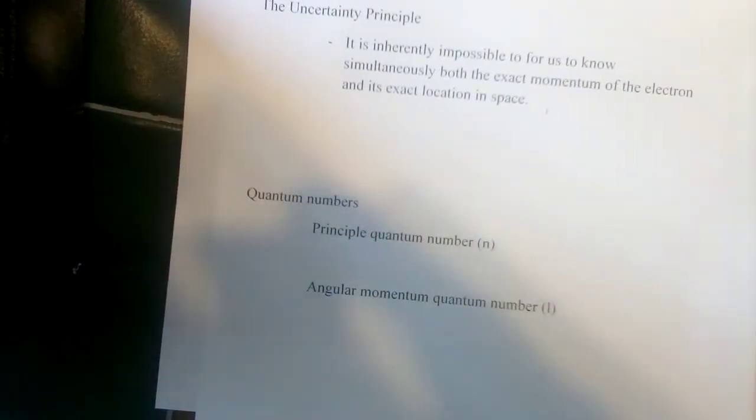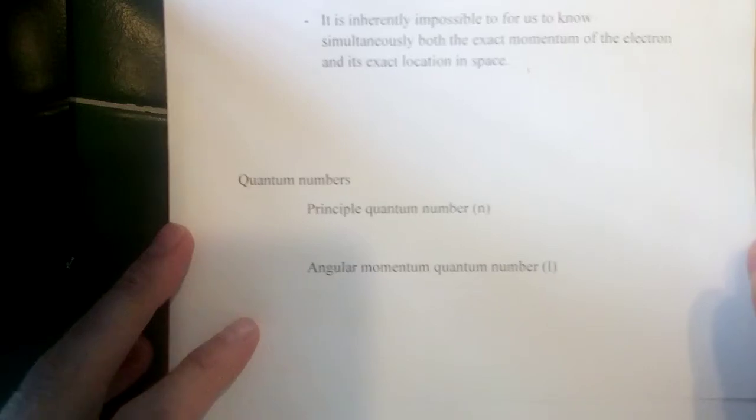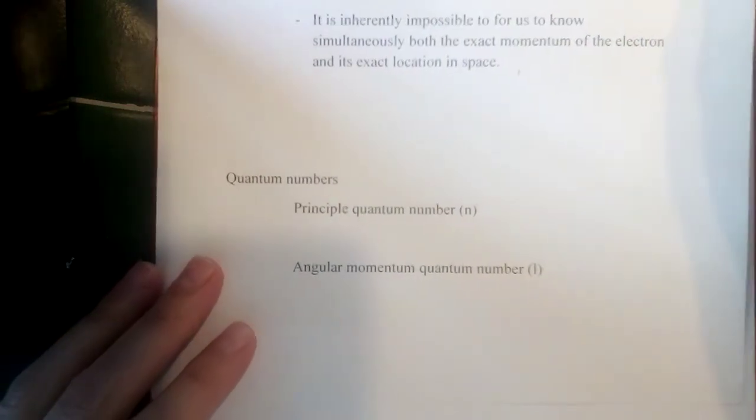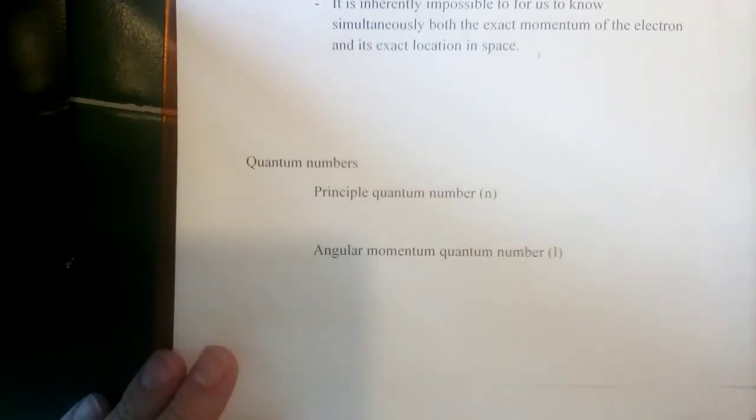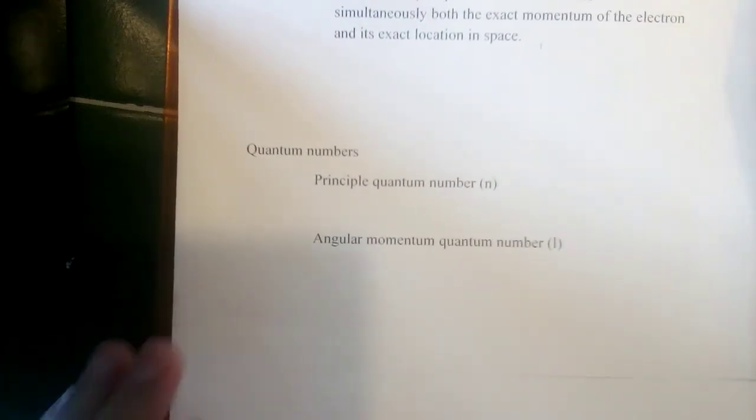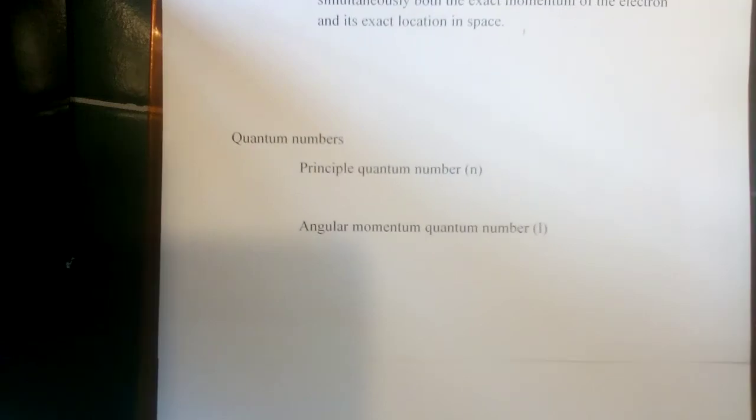Okay, continuing on here in our description of atomic structure, we want to focus in on quantum numbers. Now, this is one, I think, of my favorite areas of chemistry, because something that happens in science is you will find what appear to be really complicated phenomena that actually are just a result of very simple rules working in conjunction with each other.